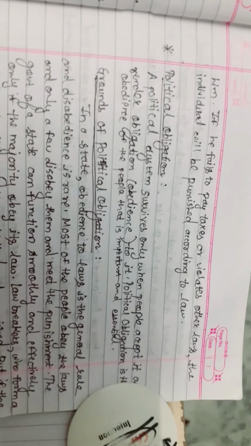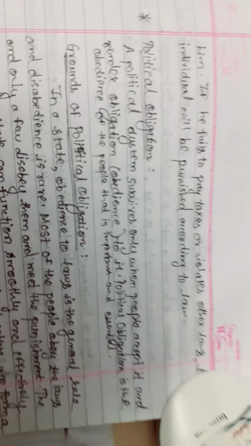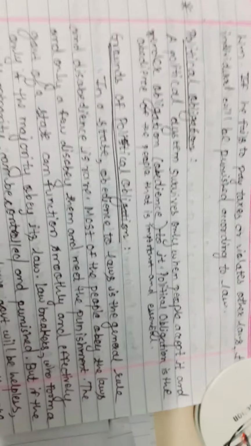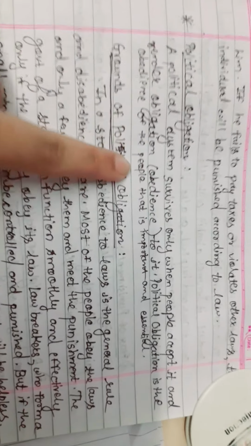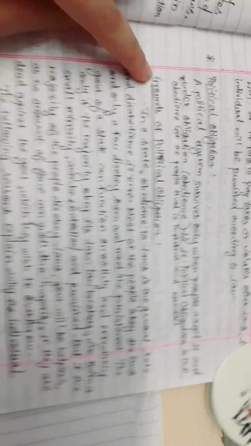So here we have seen the classification of obligations. Next is the political obligation. A political system serves only when people accept it and render obligation, means obedience to it. Political obligation is the obedience of the people that is important and essential. So what are the grounds of political obligation?